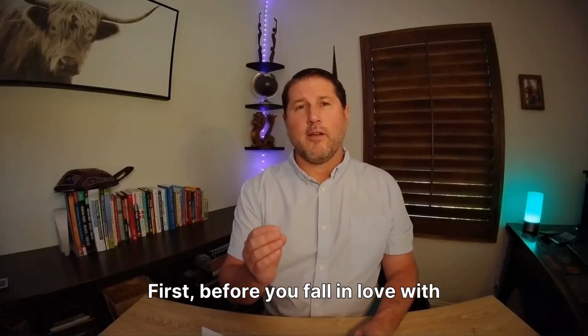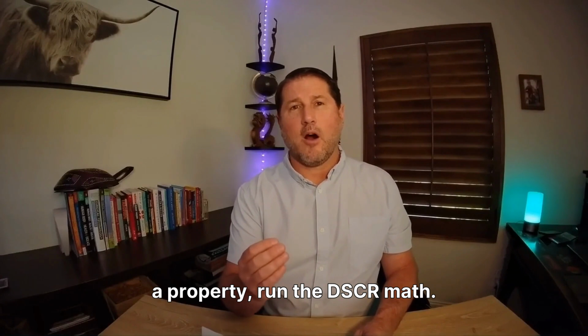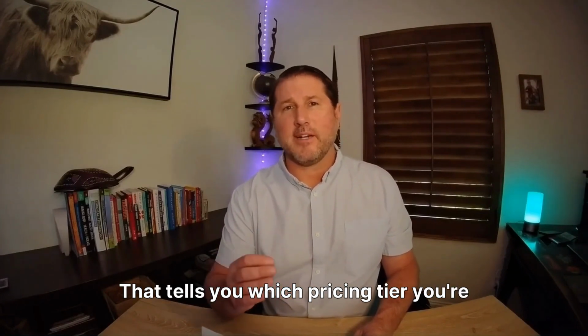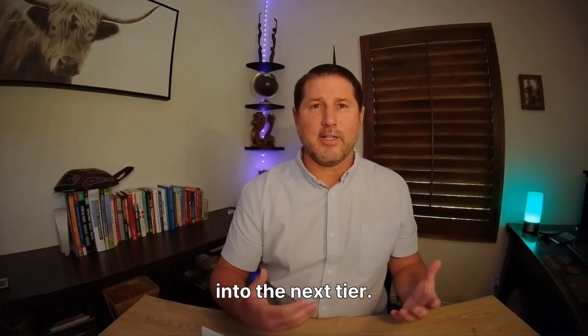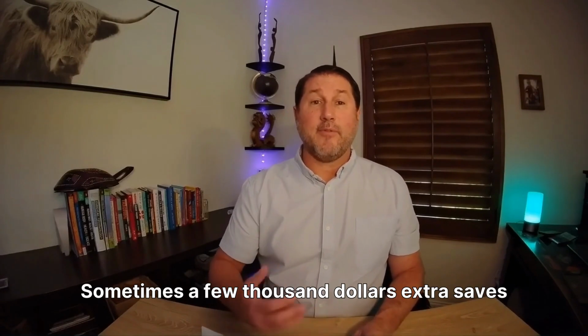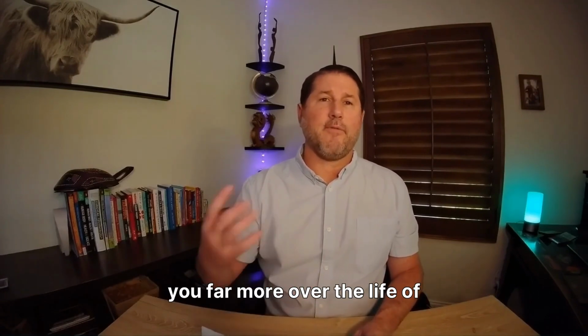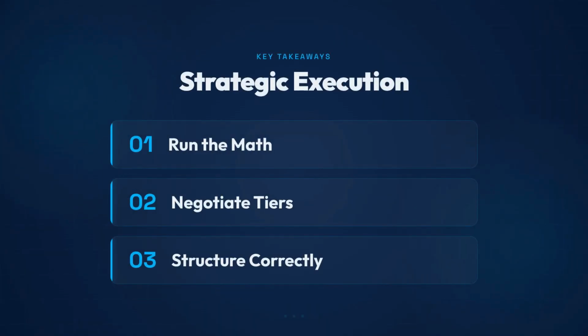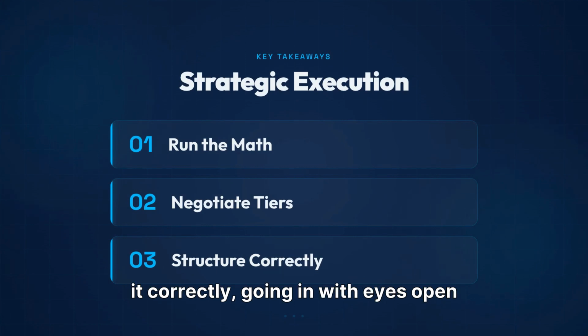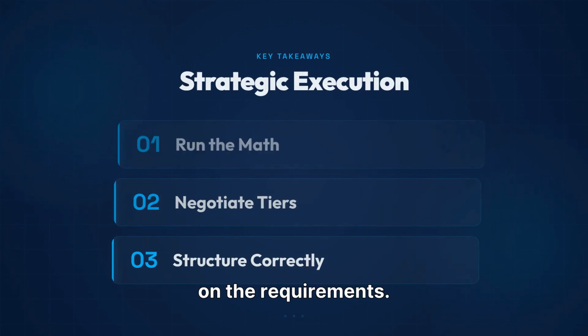First, before you fall in love with a property, run the DSCR math. That tells you which pricing tier you're realistically shopping in. Second, if you're on the edge, consider putting a little more down to push into the next tier. Sometimes a few $1,000s extra saves you far more over the life of the loan. Don't assume a lower DSCR means you can't do the deal. It just means you need to structure it correctly, going in with eyes open on the requirements.